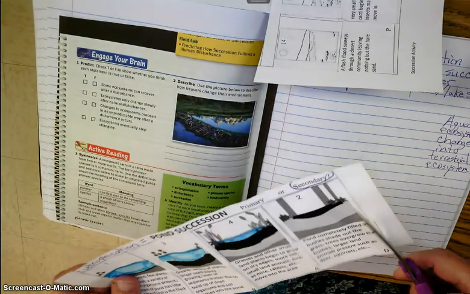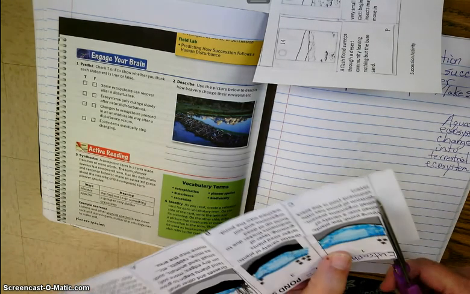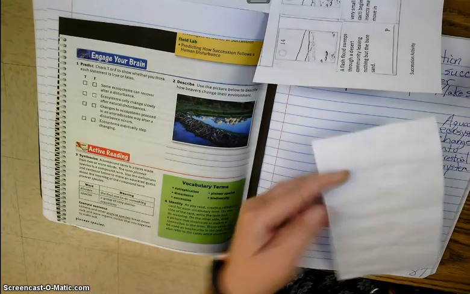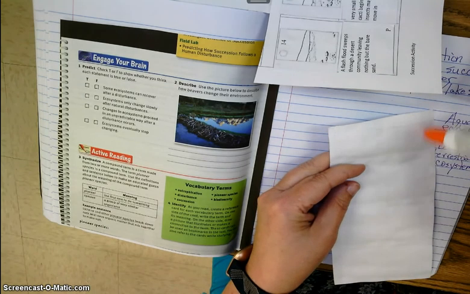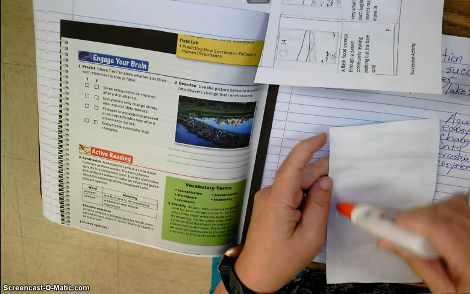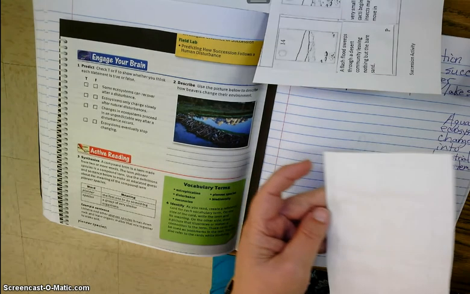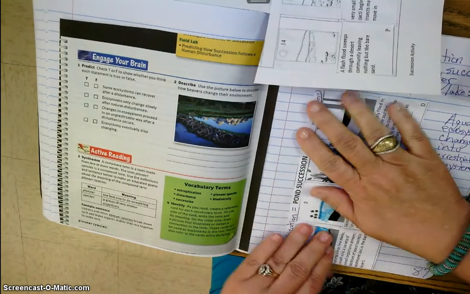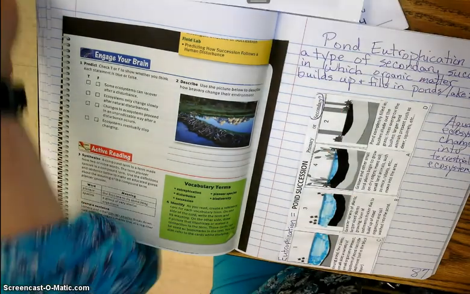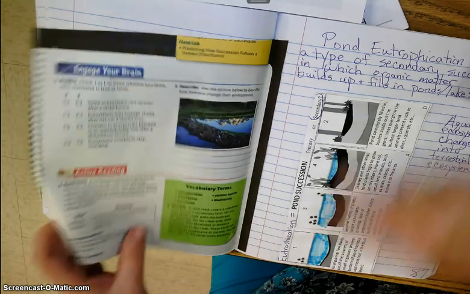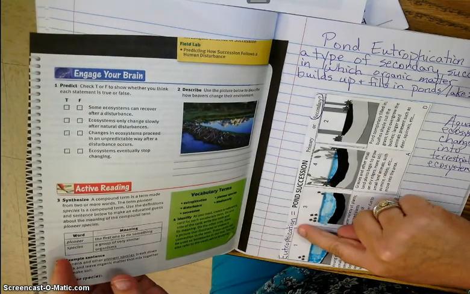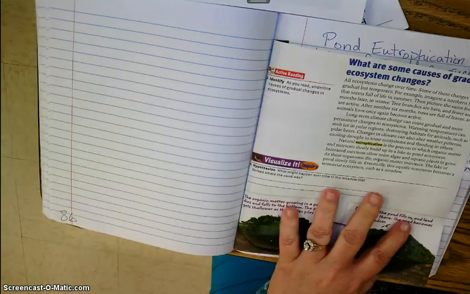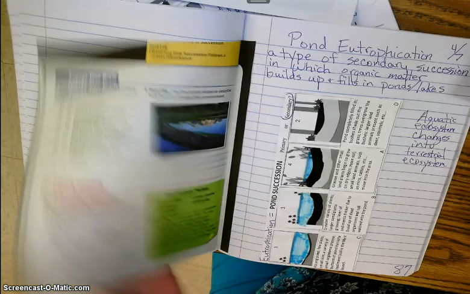We're going to cut off the excess and then put a thin line of glue. We're going to glue this into the middle of the page on its side, just like that. So now you have pond succession, which is also called eutrophication, and then you have your notes.